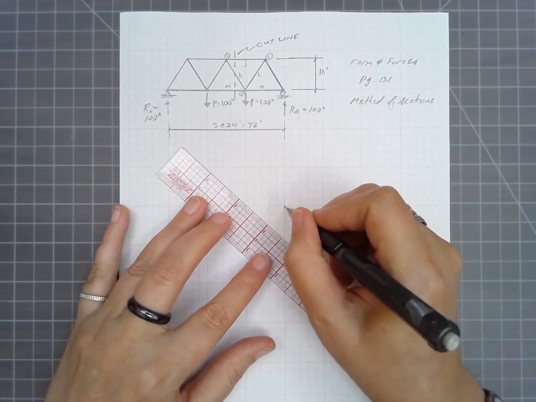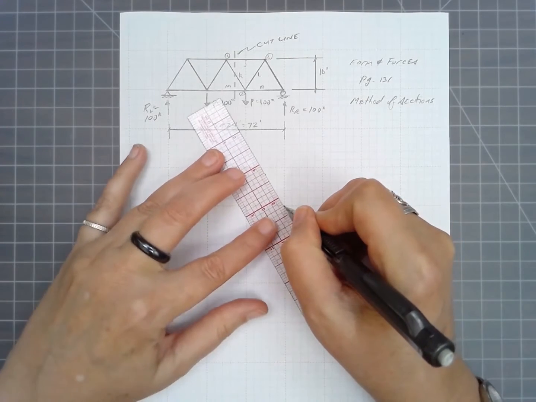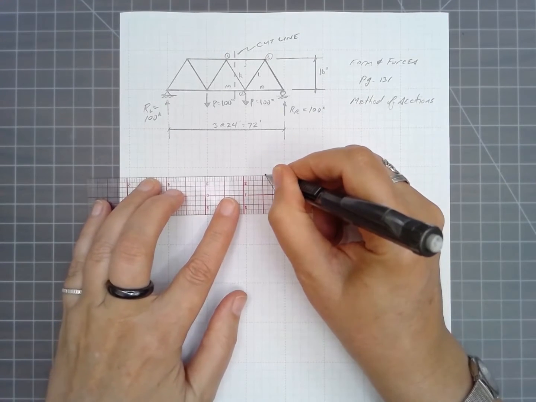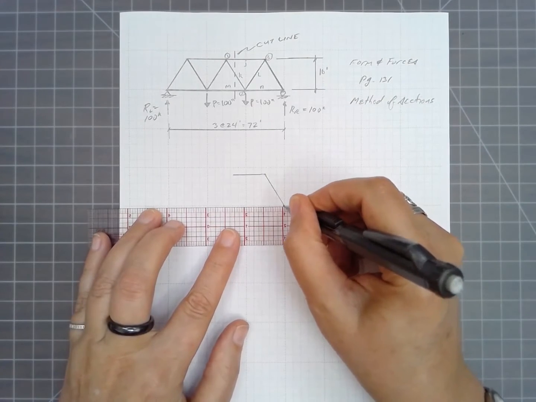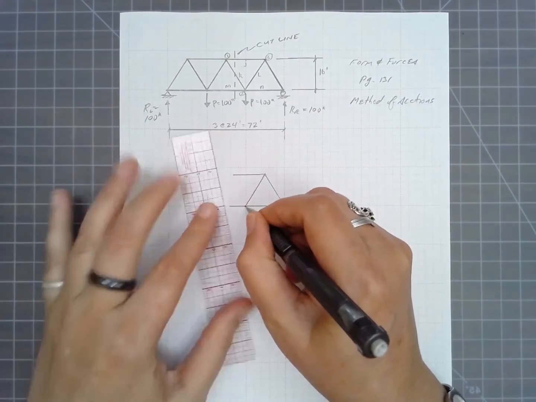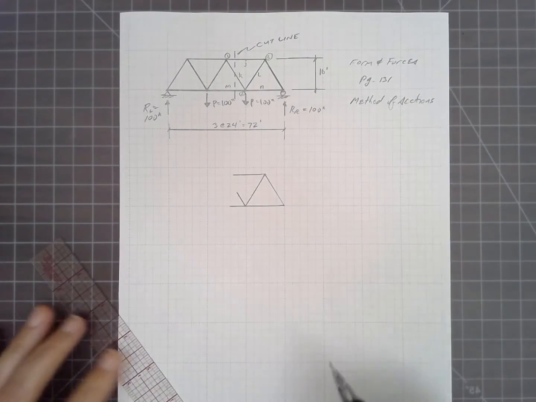So let's redraw this portion of the structure. So we have something that looks a little bit like this.